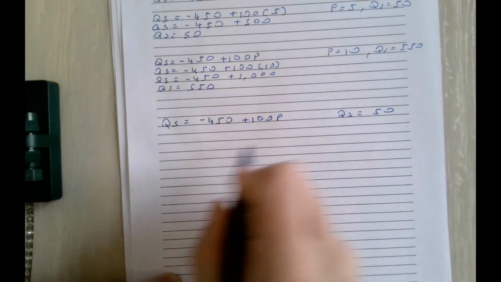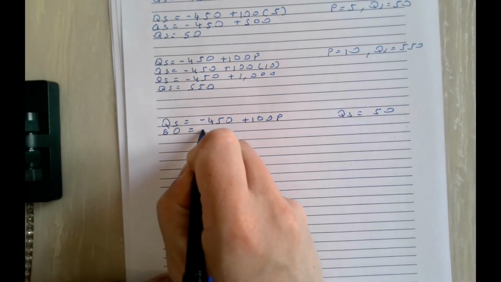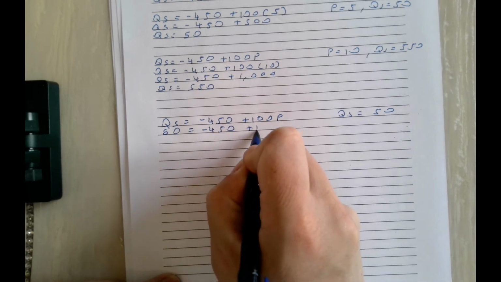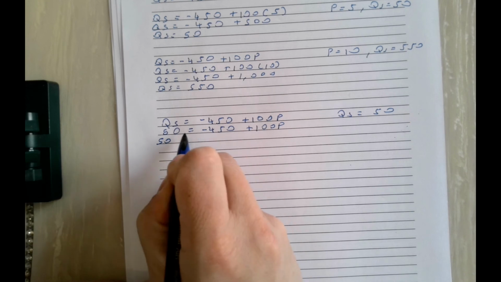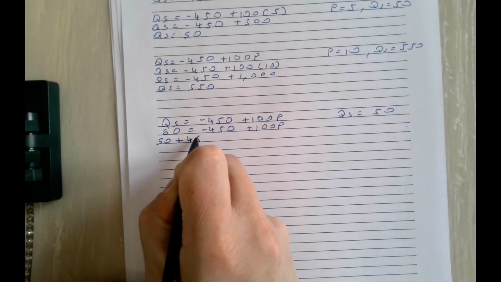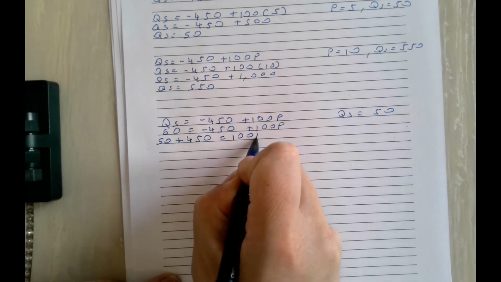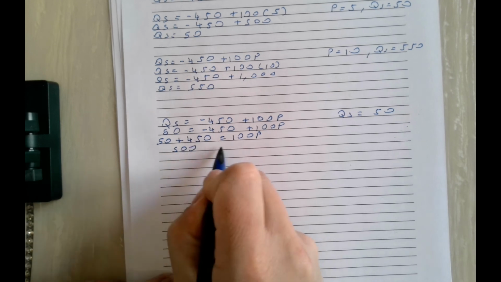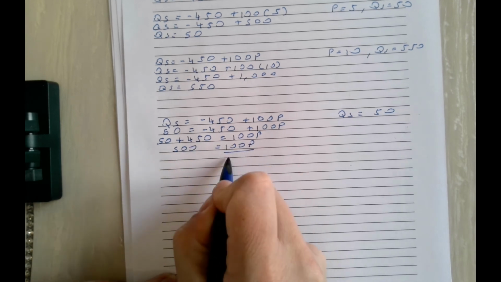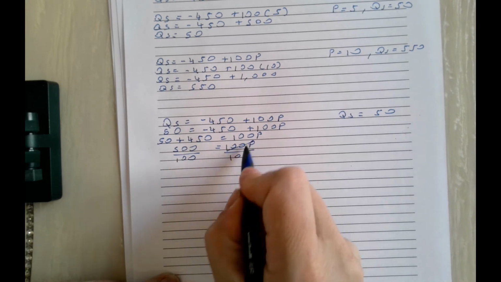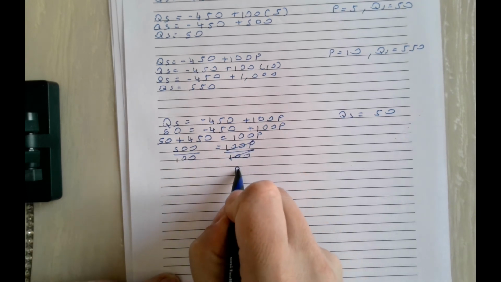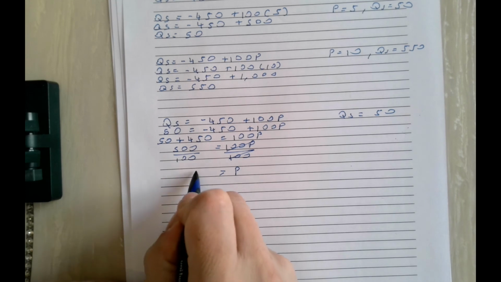So 50 equals minus 450 plus 100p. Bring all the numbers over to one side, so we get 50, bring it over, change its sign, plus 450 equals 100p. So that's 500 equals 100p. Divide both sides by the number before the letter we're trying to find. 100p divided by 100 simply equals p, and 500 divided by 100 equals $5.